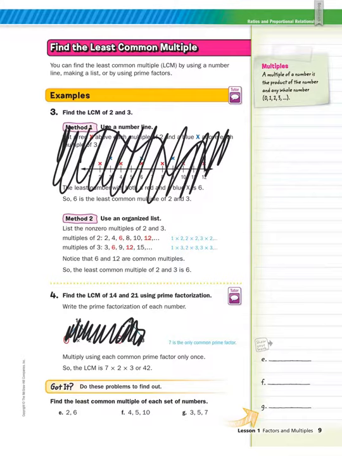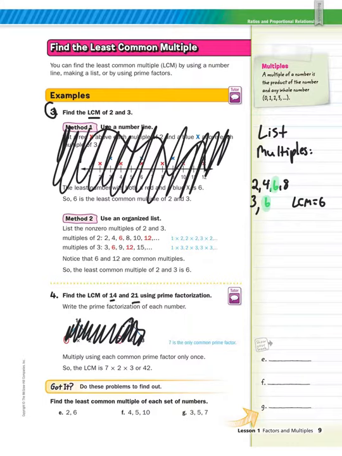So what I'm going to show you is in example 3, to find the LCM, the least common multiple of 2 and 3, we are going to list multiples. So in example 3, we have to find the LCM of 2 and 3. So we're going to list multiples of 2 and 3. So 2, 4, 6, 8, 3, 6, until you find the least one they have in common. So in that case, it would be 6. The LCM is 6.